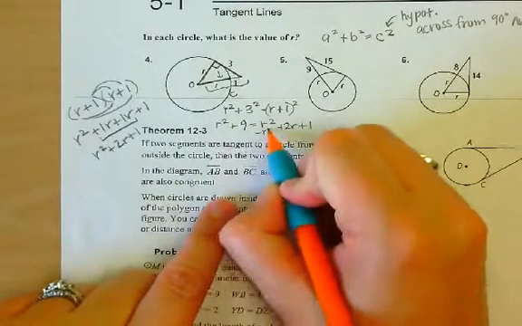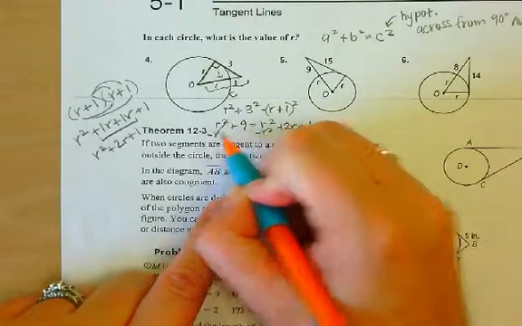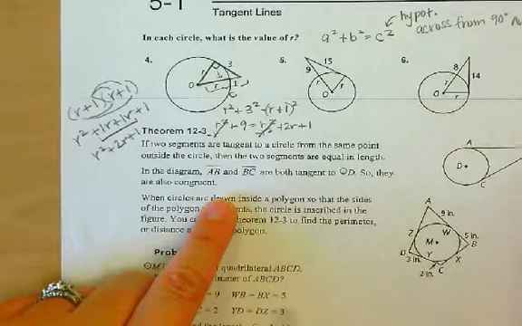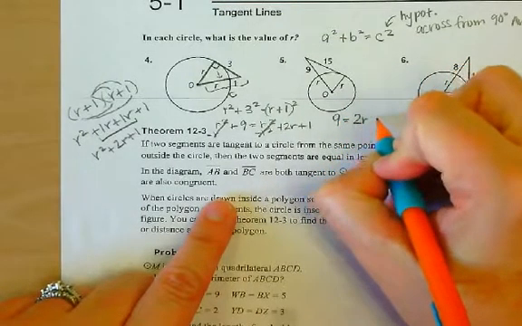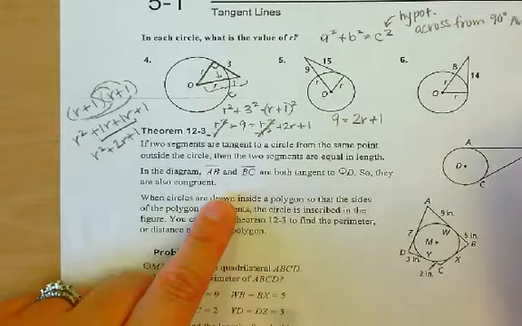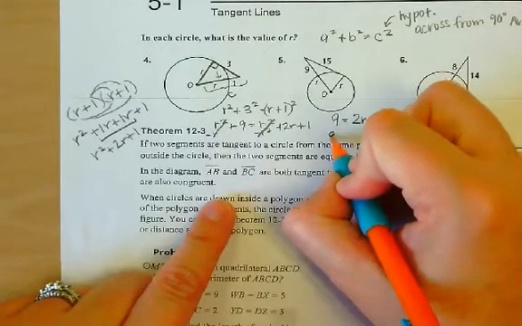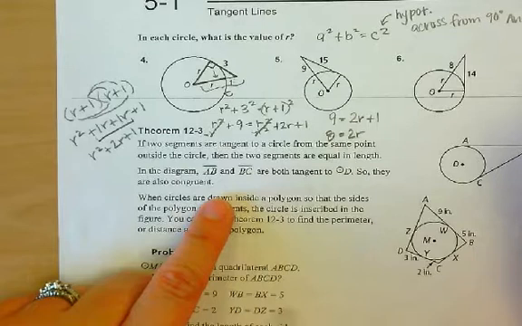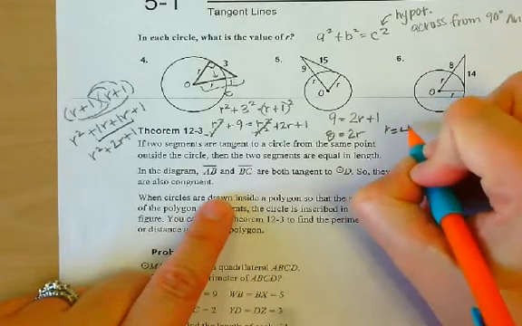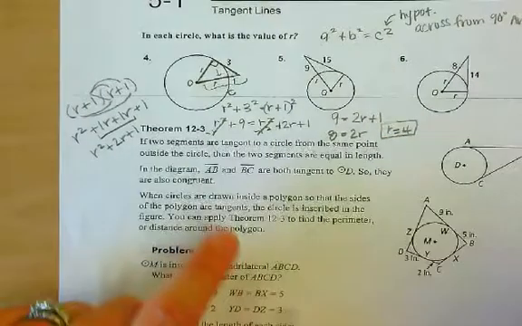So now to finish solving for r, I'm going to subtract r squared from both sides. When I do that, r squared cancels out. I'm left with 9 is equal to 2r plus 1. Subtract 1 from both sides. 8 is equal to 2r. Then divide both sides by 2. r is equal to 4.